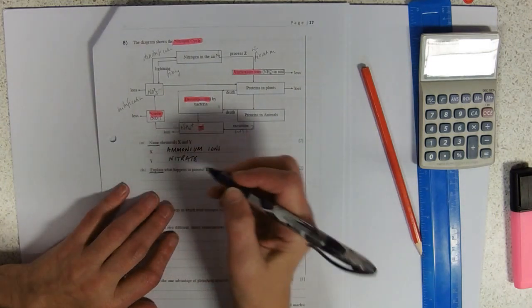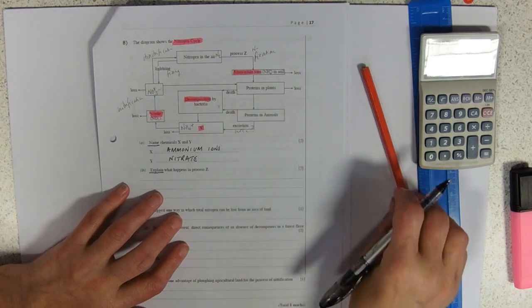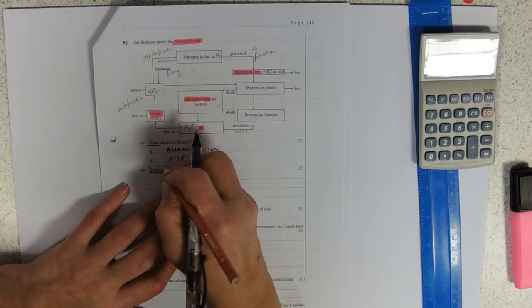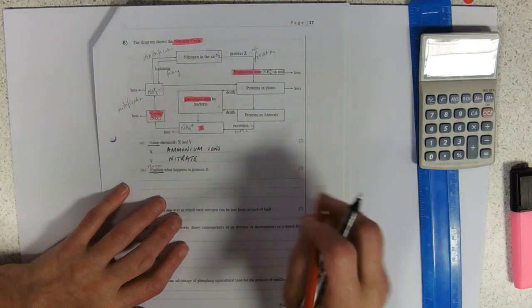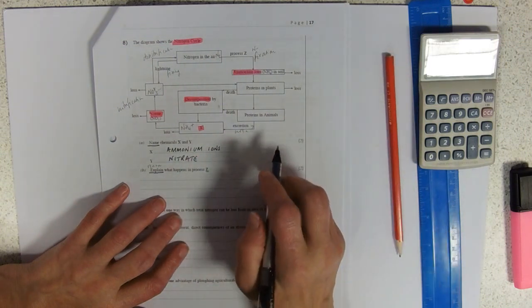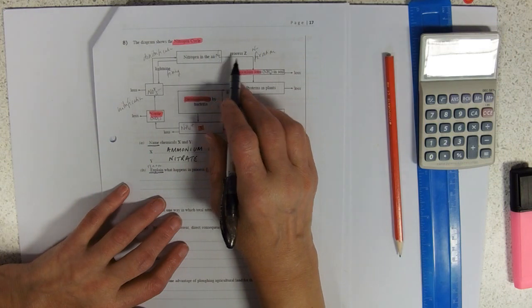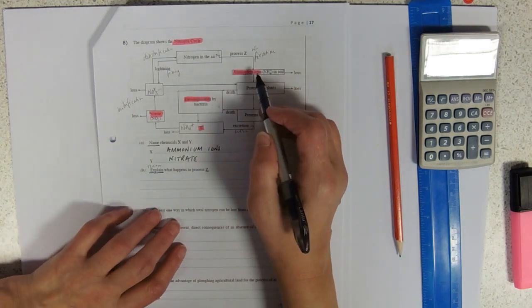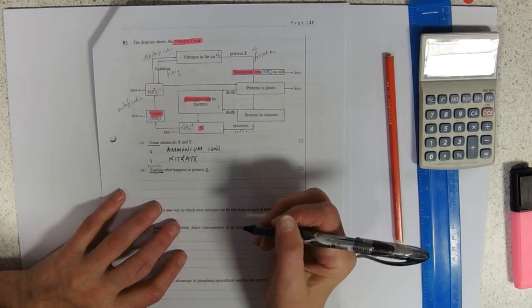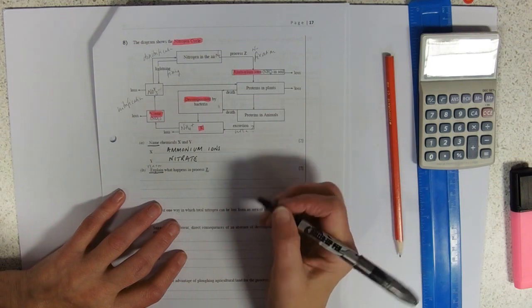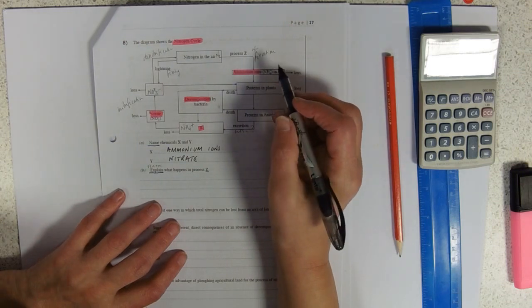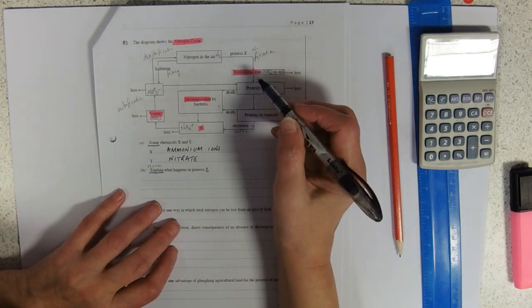Explain. Explain means give a reason, so I want to use the word because in there. So explain what happens in process Z. Nitrogen in the air to ammonium ions, so that's nitrogen fixation. So how am I going to put the word because in there? You just need to think about how you're going to fit the word because in.